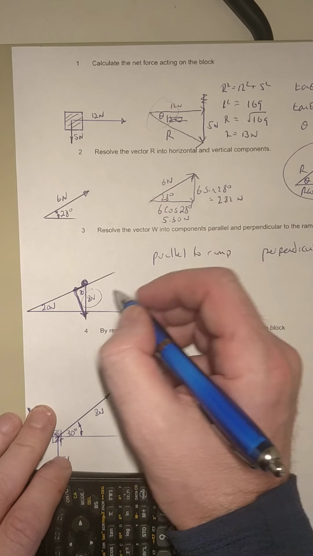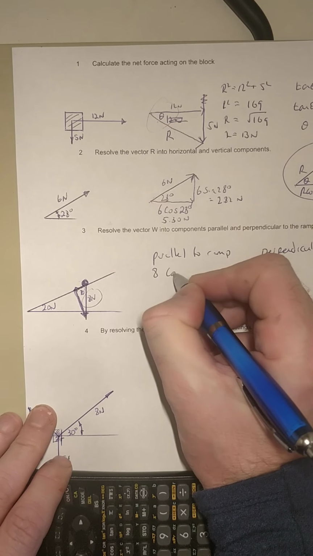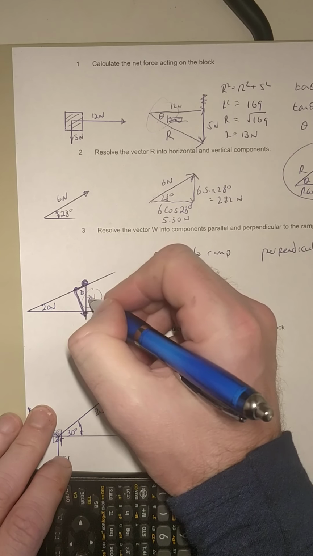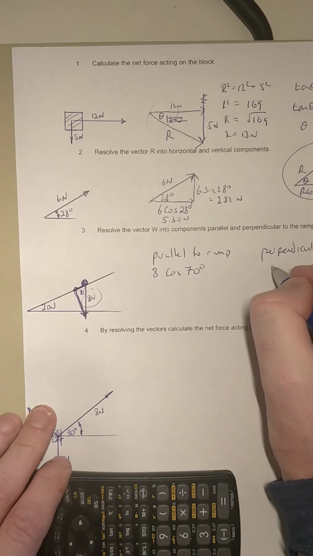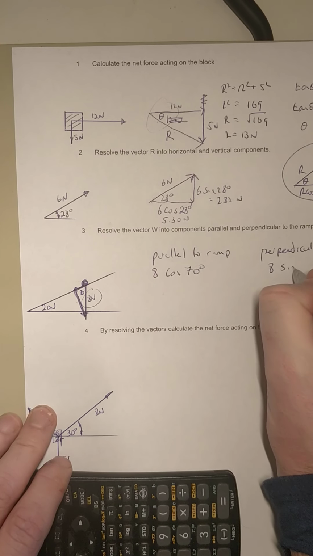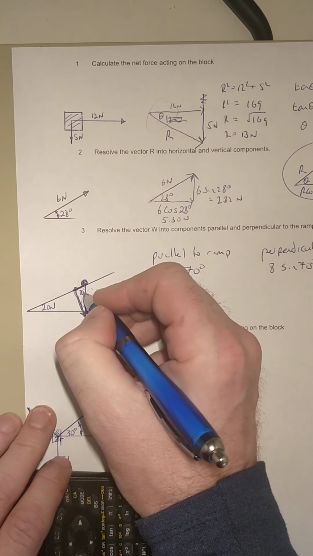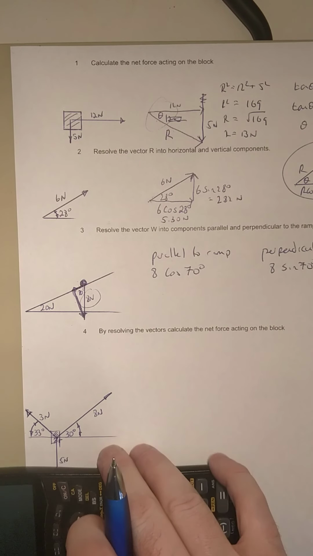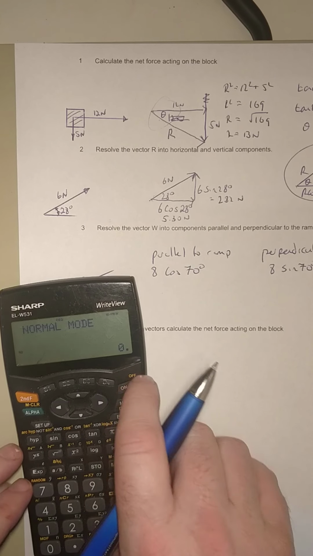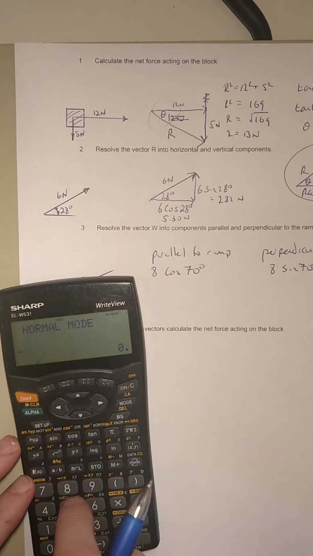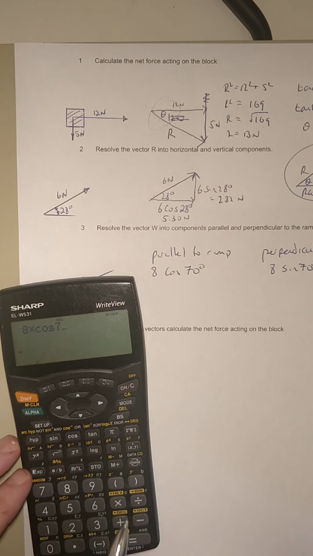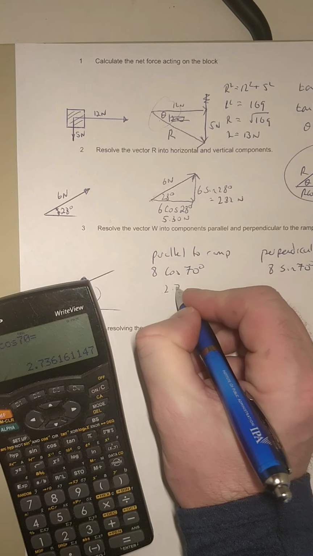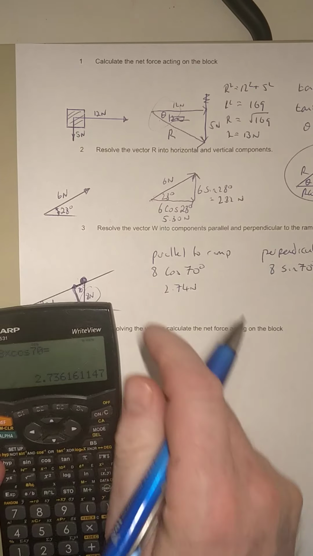So it is 8 times the cosine of 70, and perpendicular to the ramp is the one opposite the 70, so it's 8 times the sine of 70, using that idea. Remember, the adjacent, the one that's beside the angle, is the cosine, because cosine is adjacent over hypotenuse, and that's where you're getting it from. So 8 multiplied by cosine of 70 is 2.74, in the direction shown.